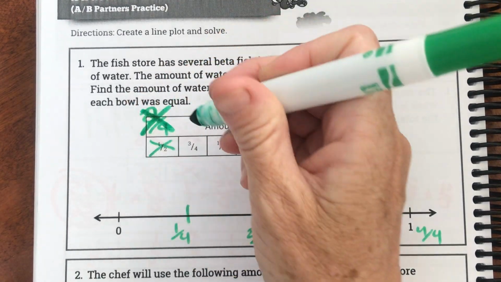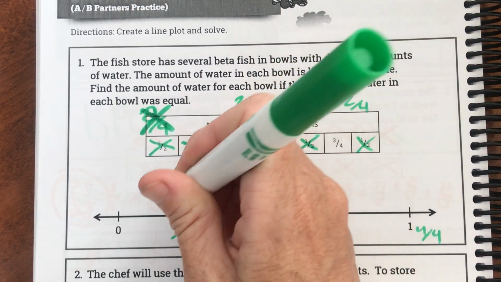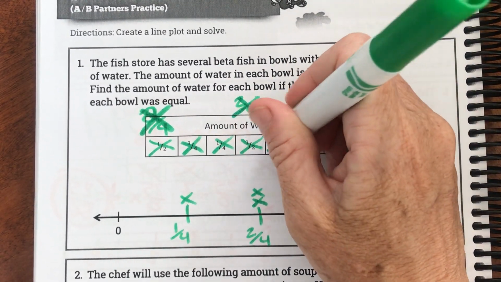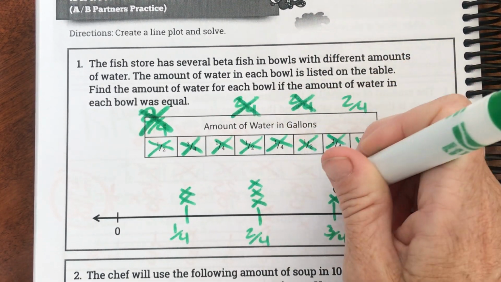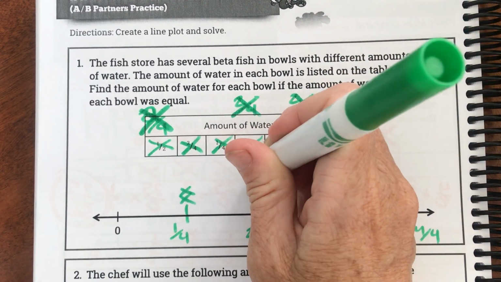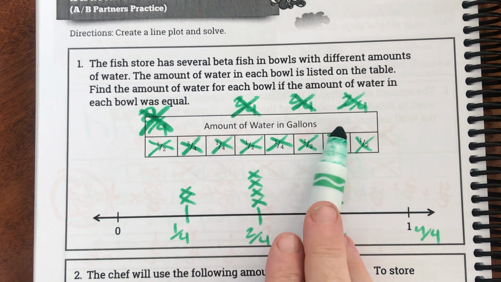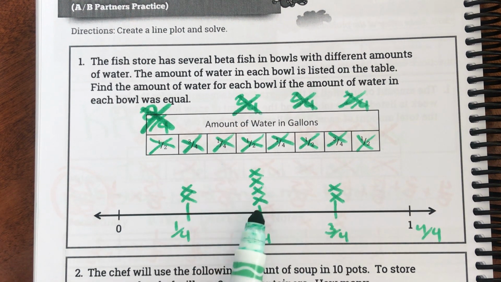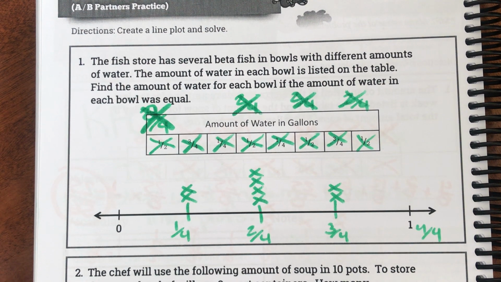I have a 2/4, a 3/4, a 1/4, another 2/4, another 1/4, a 2/4, a 3/4, and a 2/4. And I was supposed to have 1, 2, 3, 4, 5, 6, 7, 8. And I have 4, equals 6, plus 2 more is 8. So we're good to go.